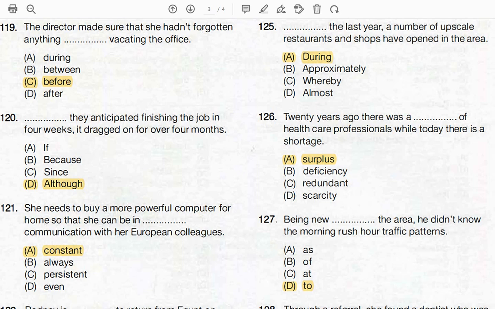During the last year, a number of upscale restaurants and shops have opened in the area. So during describes the general time frame of the event. B, approximately, would need to be preceded by in to be meaningful. C, whereby or in accordance with, isn't meaningful in this sentence. D, almost or nearly, these are synonyms, isn't meaningful in this sentence either.